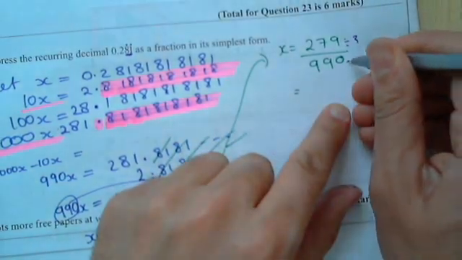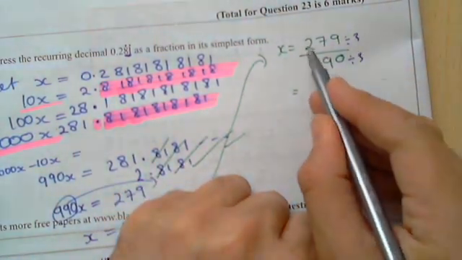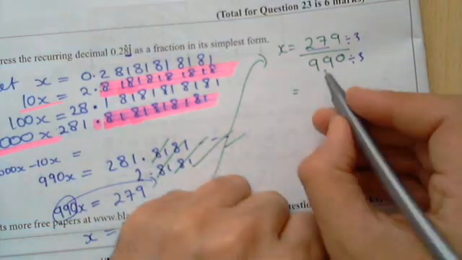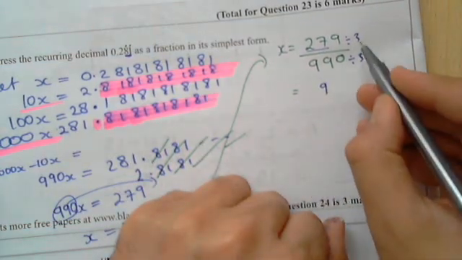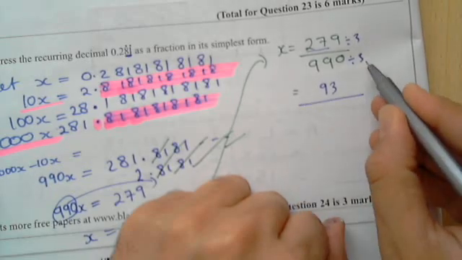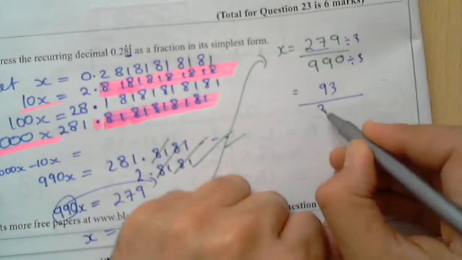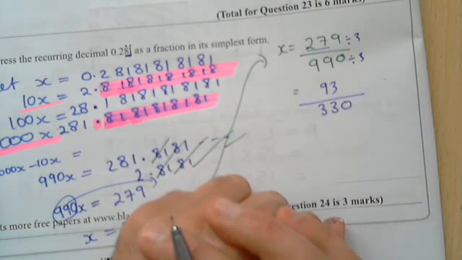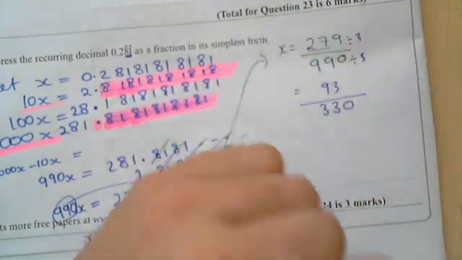Let's divide by 3, top and bottom. So 3 into 27 will go how many times? 9. 3 into 3 will go 3. 3 into 9 is 3, 3 into 0 is 0. Let's now divide by 3 again.